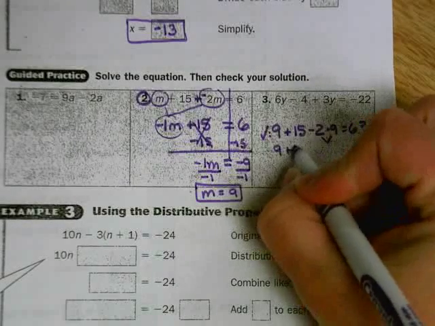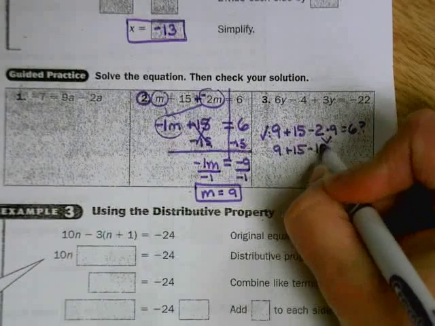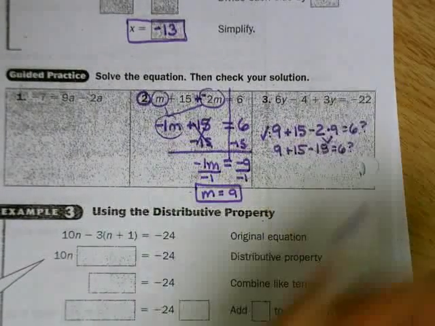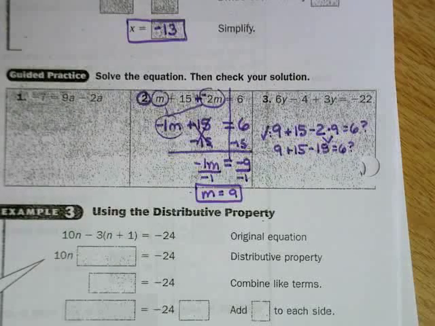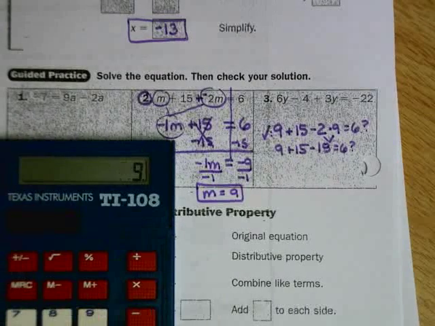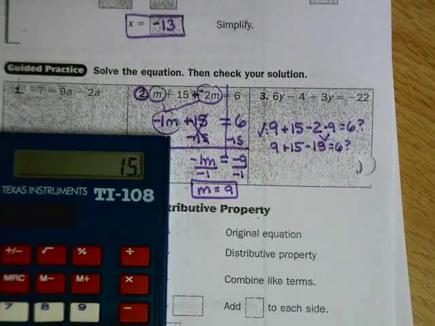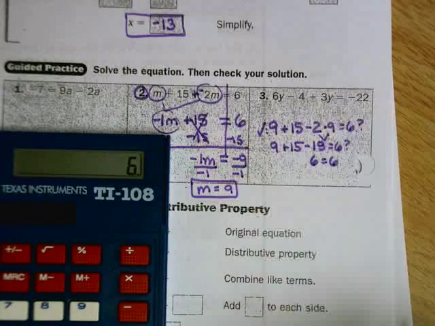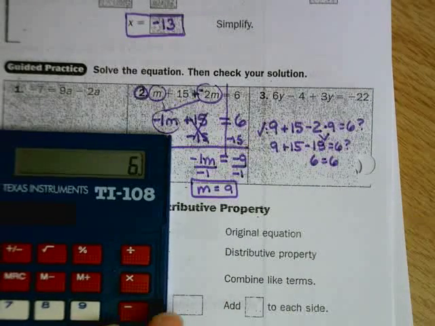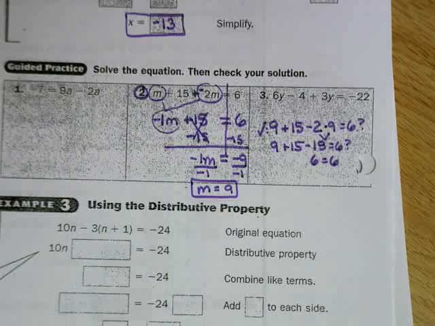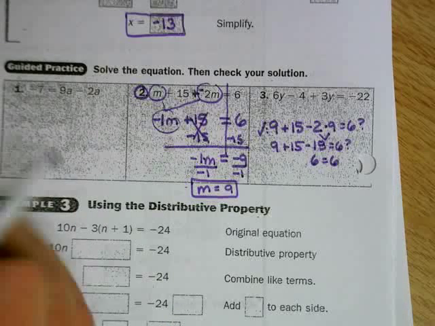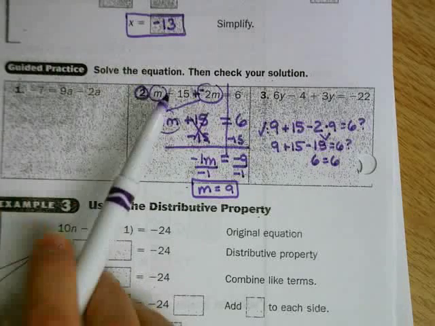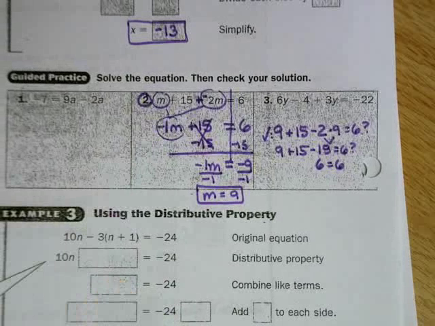So 9 plus 15 minus 18. Does that equal 6? And now here's my calculator. I'm just going to make sure 9 plus 15 minus 18 gives me 6. Because it was all adding, subtracting, I can do that all together in the calculator left to right. Okay, so there's an example of multi-step equations where you had to combine the like terms first.